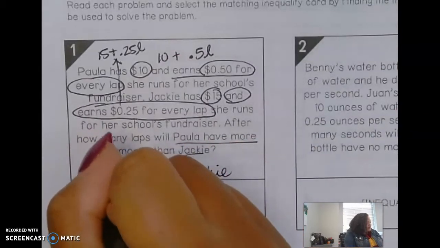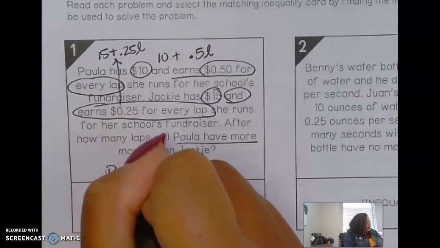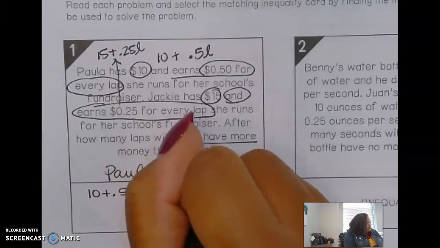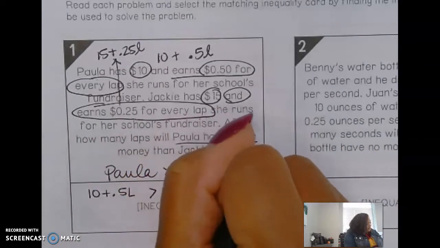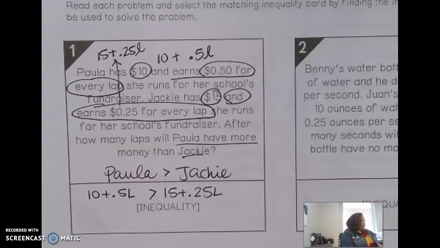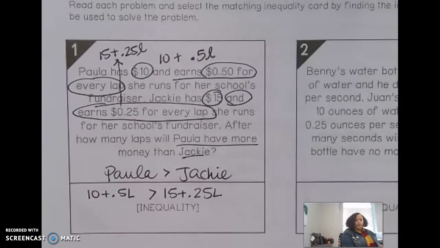So I'm going to have 10 plus 0.5 L is greater than 15 plus 0.25 L. They may use X there, so just change your variable as necessary when you look at the ones on the bottom. All right, number 2.